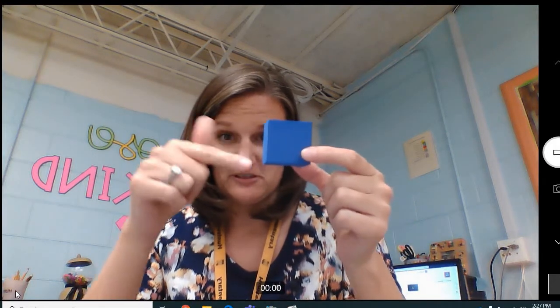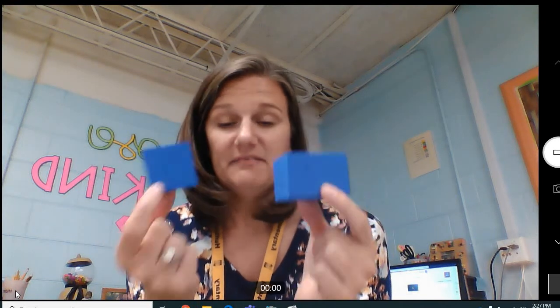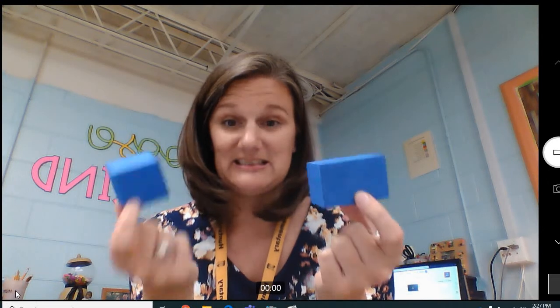Very good. They had the most vertices. They have 8 because there's 4 pointy corners on this side and 4 pointy corners on this side of both of the shapes. So they have 8. Very good. Remember, these two shapes are the ones that are almost exactly the same. They have the same number of faces, the same number of vertices, and the same number of edges. Good, and they all had the most of those things too.